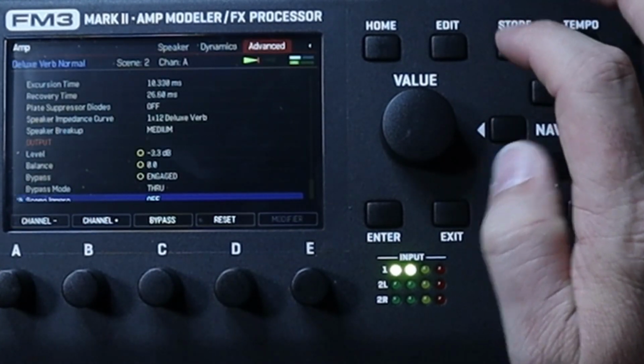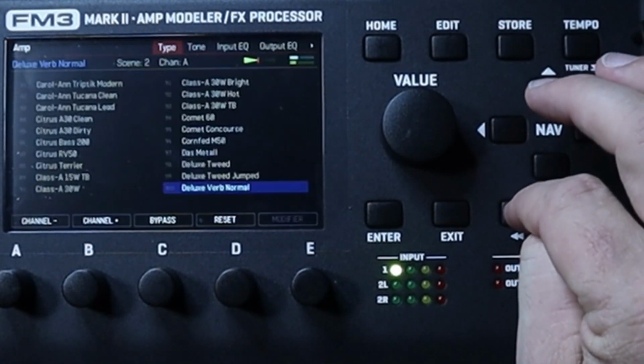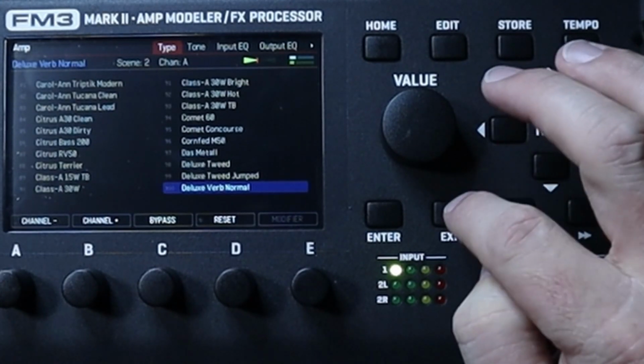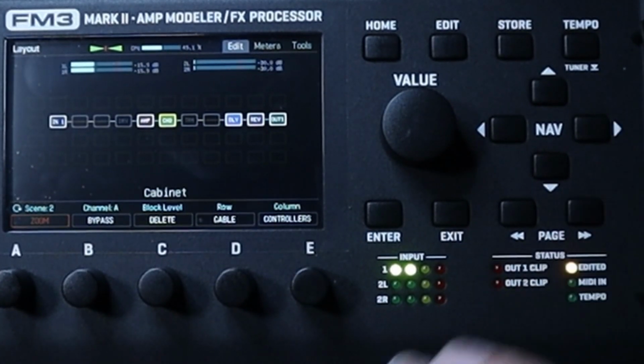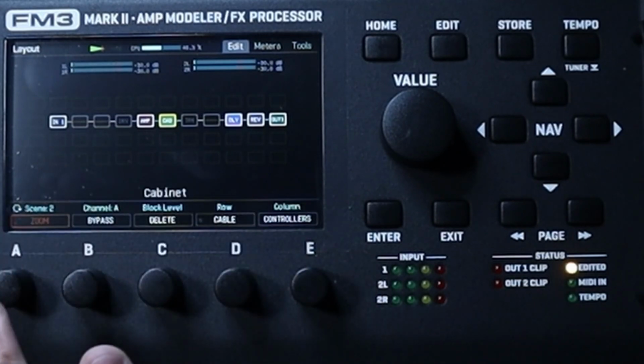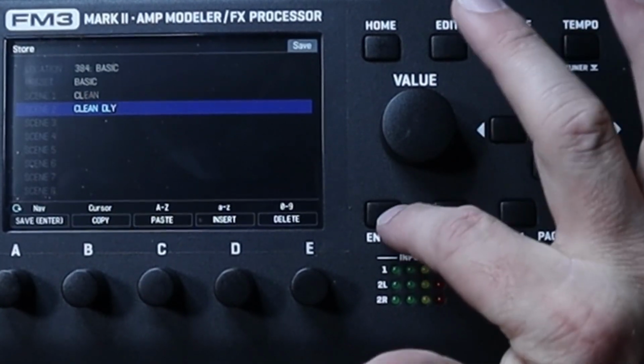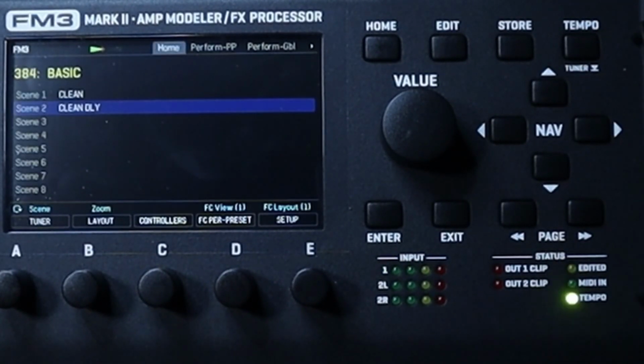Let's see what the amp is here. Yeah, I'm still on deluxe reverb, so that's good. Sometimes when you change between different scenes, other things could change as well. It's not exactly what we want all the time. Let's go ahead and store this real fast.